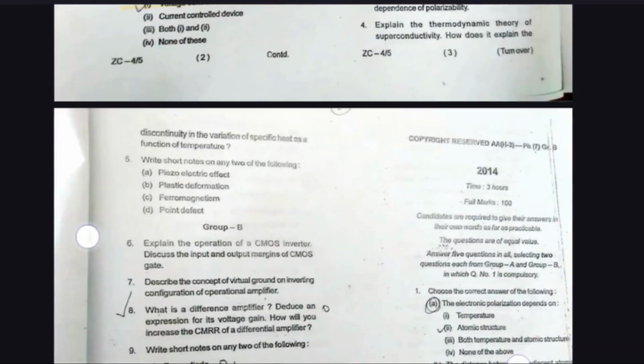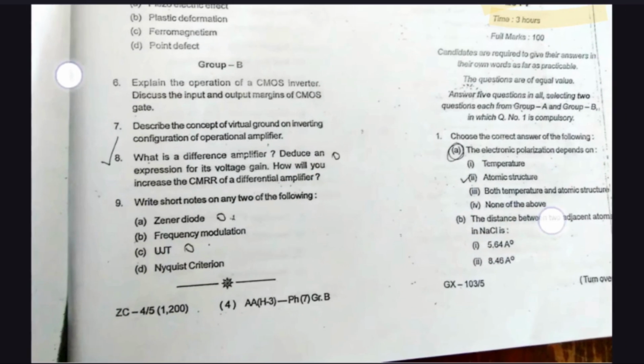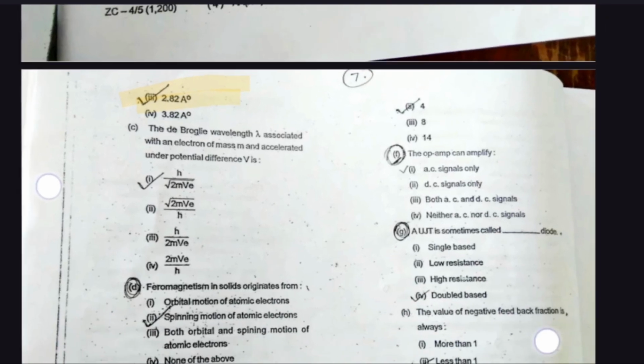In 2014, question number A: the electronic polarization depends on atomic structure. Question B: the distance between two adjacent atoms in NaCl is 2.82 angstrom. Question number C.